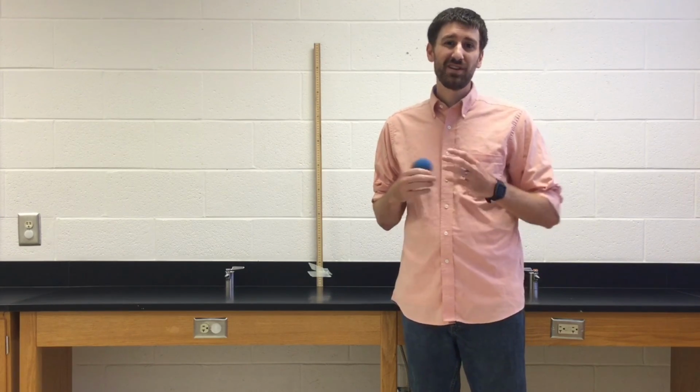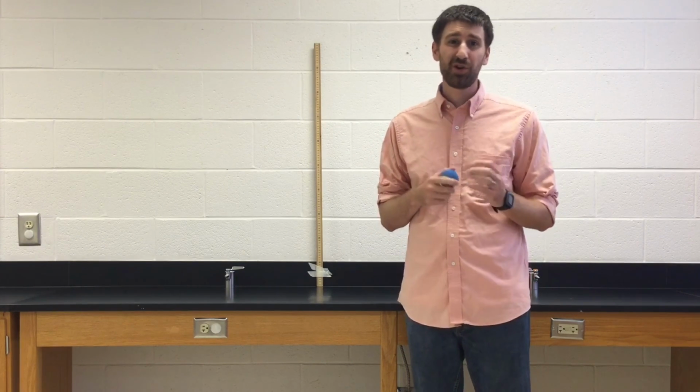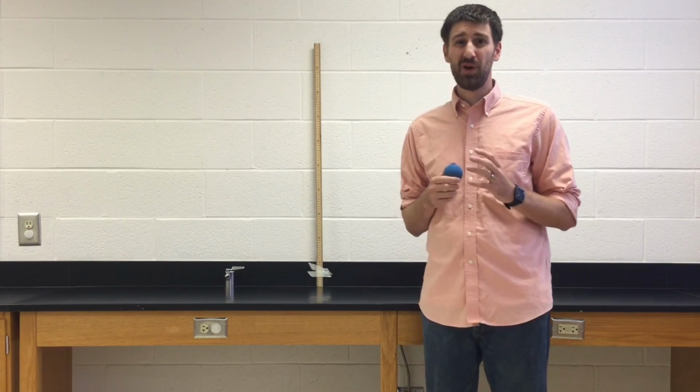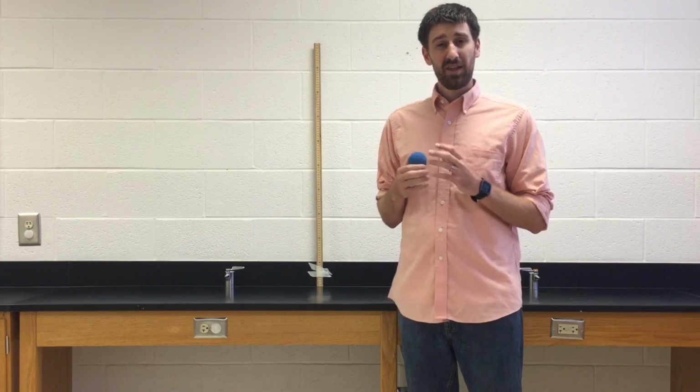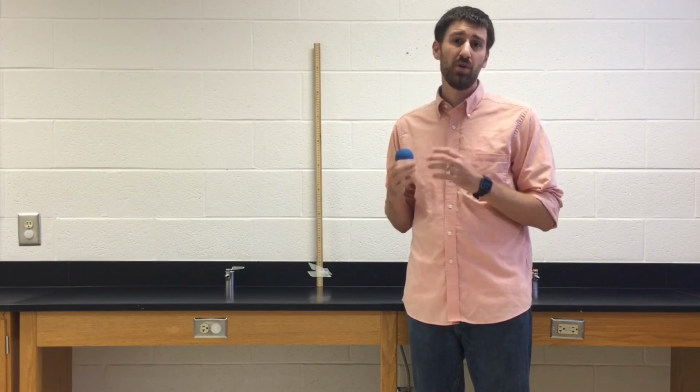One of the reasons I love it so much is it allows my students to collect data outside of the lab. Instead of examining a little cart going down a track, they can take a video of an actual car going down the road. Instead of examining a small ball launched into projectile motion, they can take a video of an actual football being thrown.